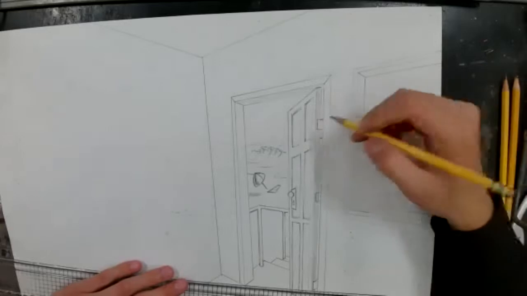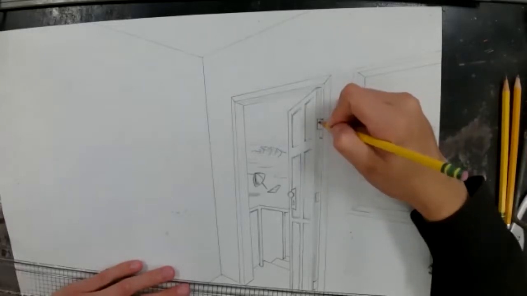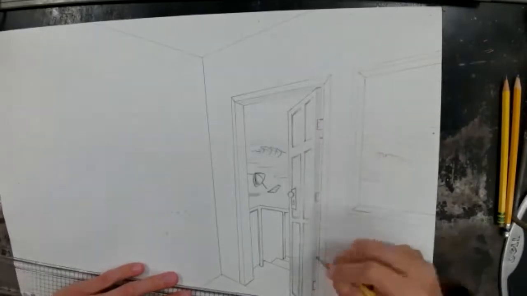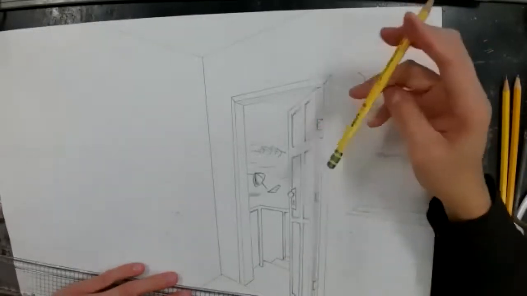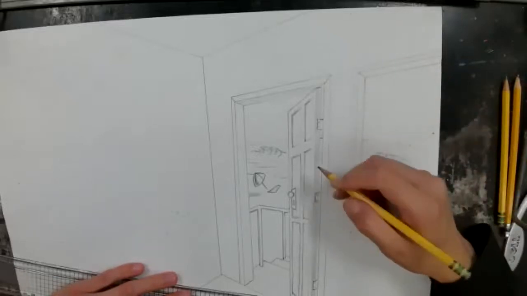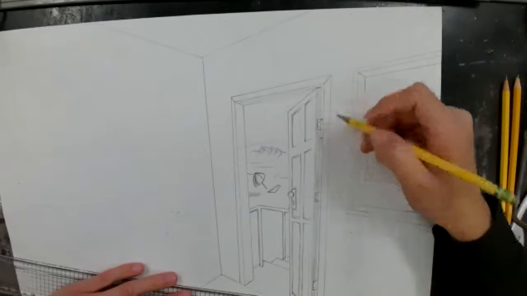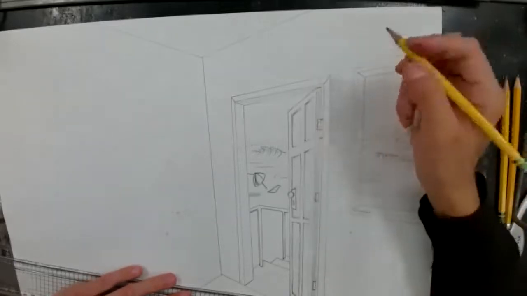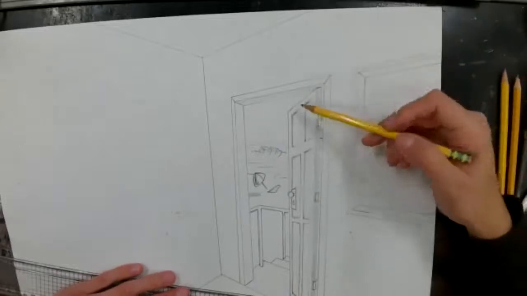Okay guys, so now the hinges. What about the hinges? They're gonna be a little darker. There's gonna be nails. I'm gonna make it a little, no. Since it's metal, it's gonna have more reflective light. So they're just gonna stay a little lighter. Okay, now what about the door?